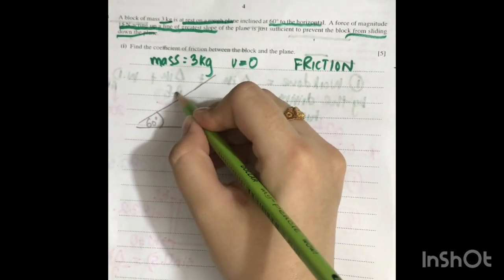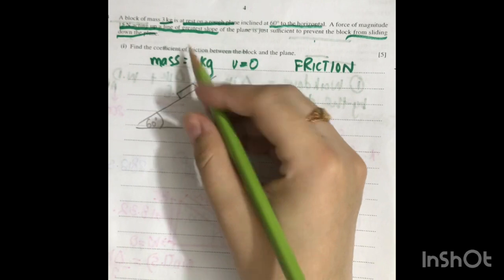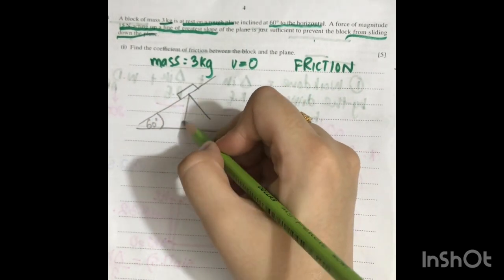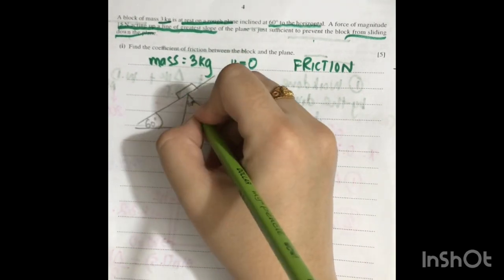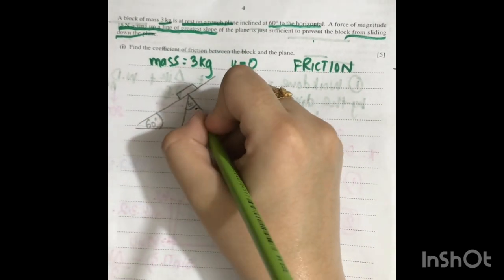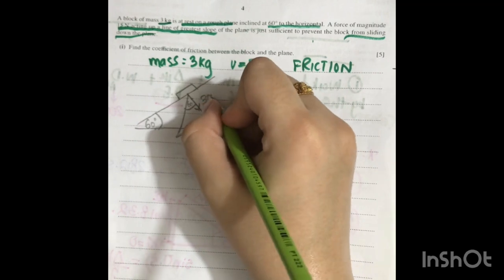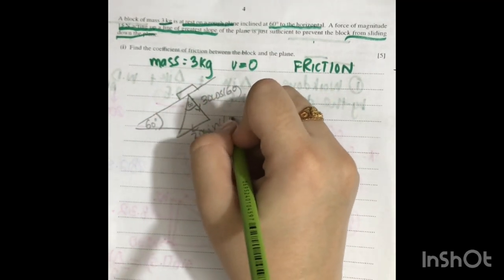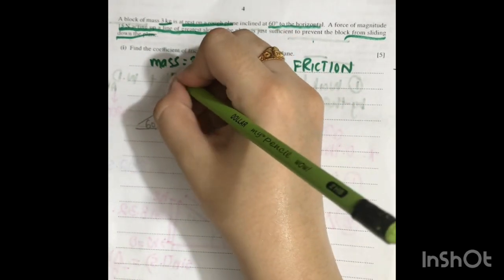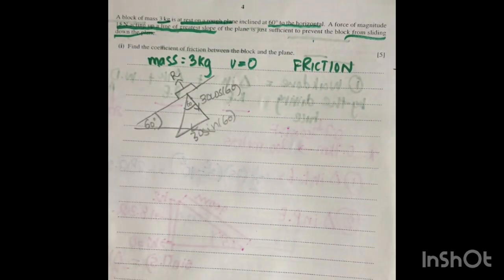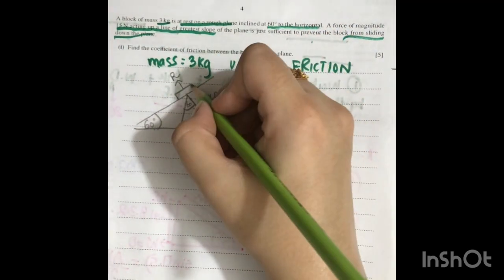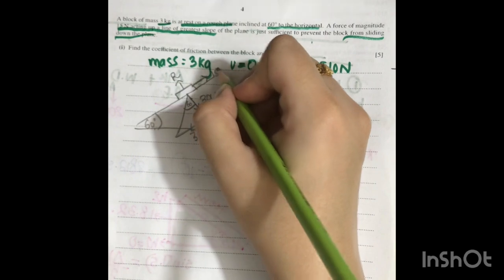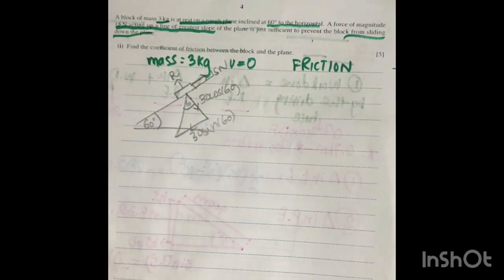So let's assume this is the block, and so there will be a downward force of the weight, which we can resolve. So this is 60 degrees because this is 60 degrees. And this will be 30 cos 60 and this will be 30 sine 60, and this will be the normal reaction acting perpendicular to the plane. And then we also have a force of magnitude 15 Newton acting up a line of greatest slope. So this is the 15 Newton force pulling it upward.